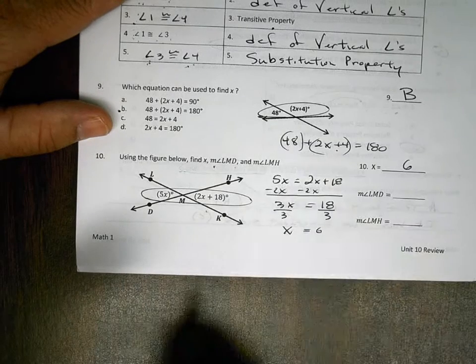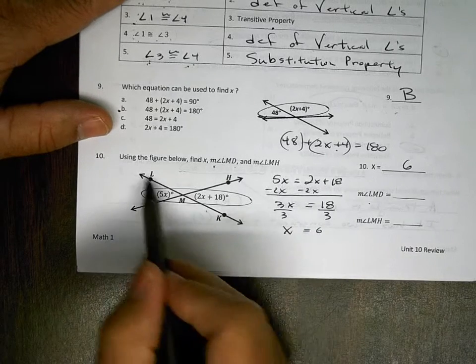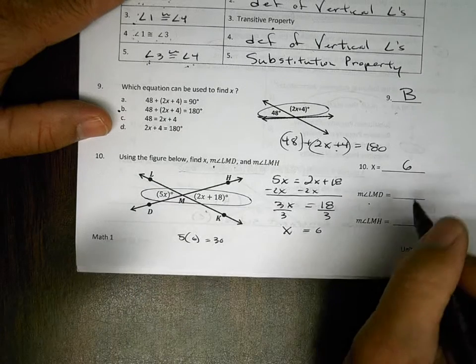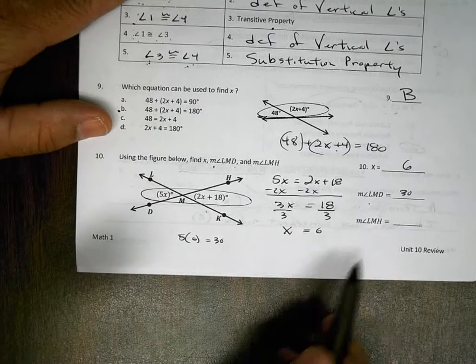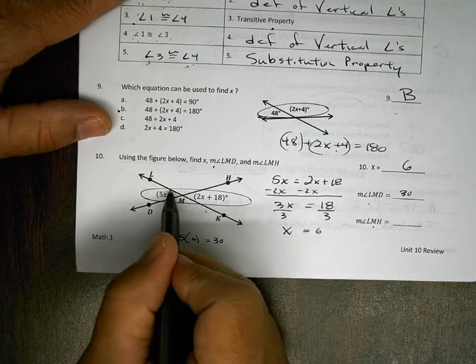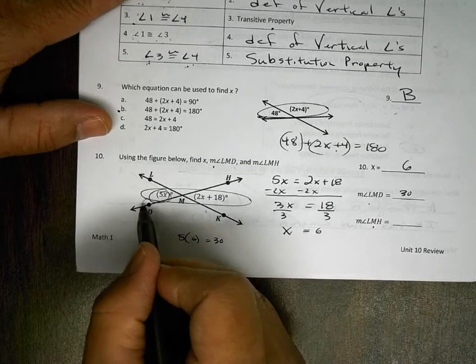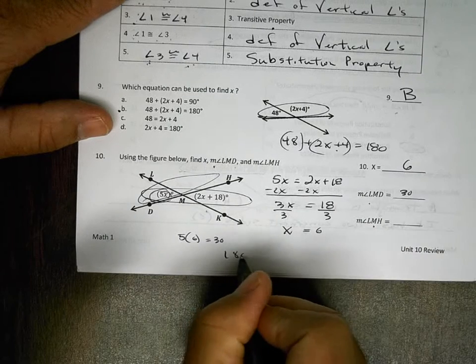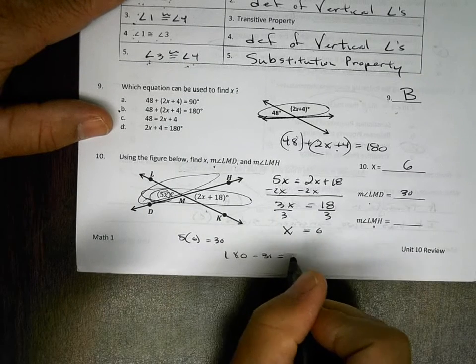Now they want to know what the measure of LMD is. So that's 5 times 6, which is 30. Now be careful, LMH is right here. So if this one is 30, they have to be supplementary. So 180 minus 30 is 150.